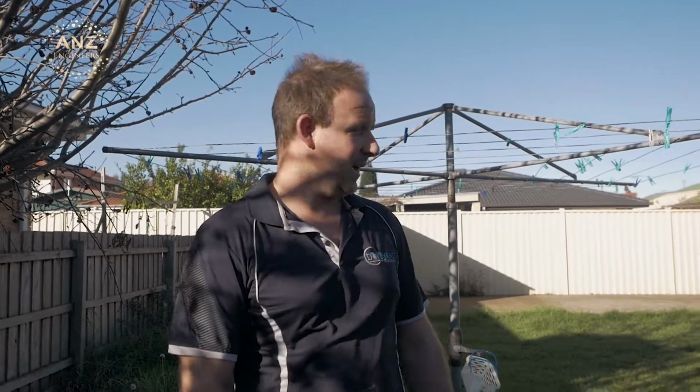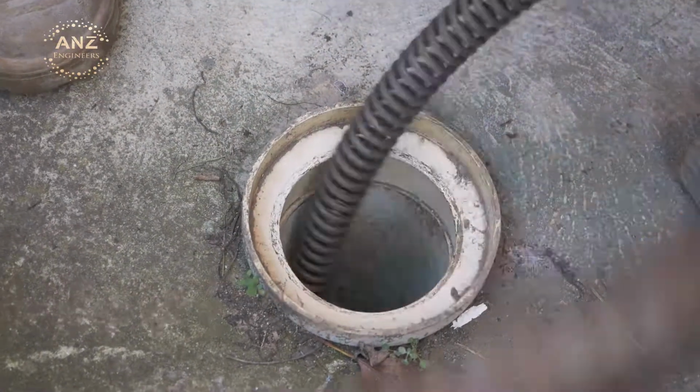At the moment we're unblocking the drain with a machine. Once the drain's clear, then we can put the camera down and try and find out what's wrong. Once we get the camera down, then we can locate where the pipe actually runs.